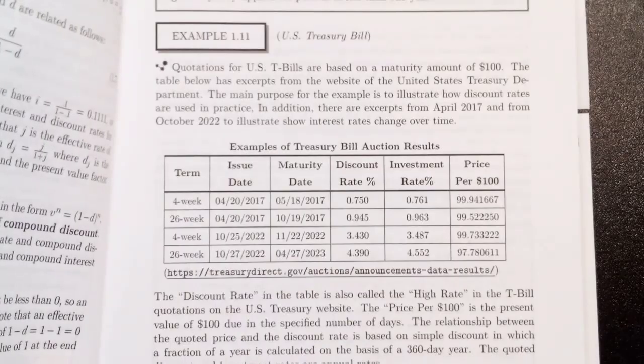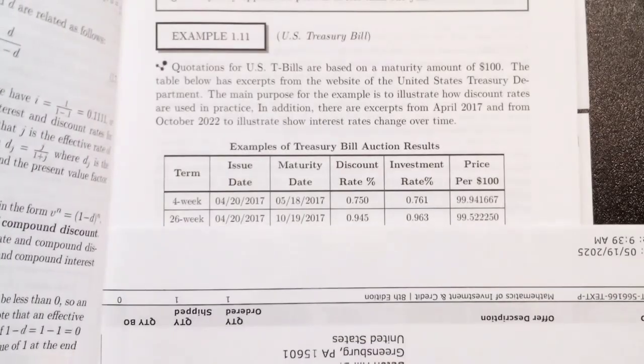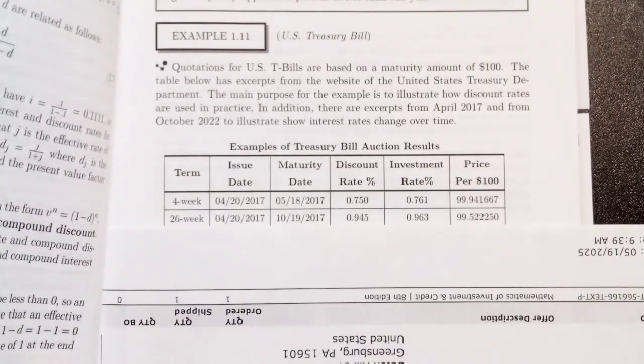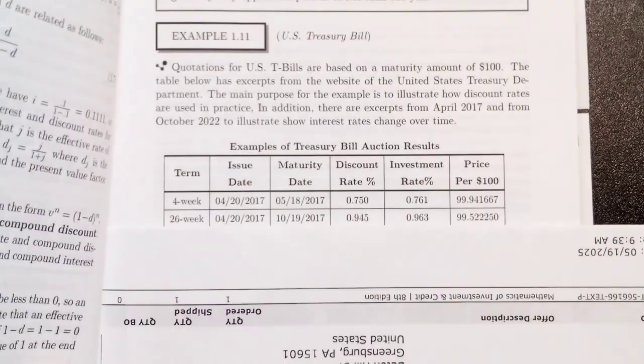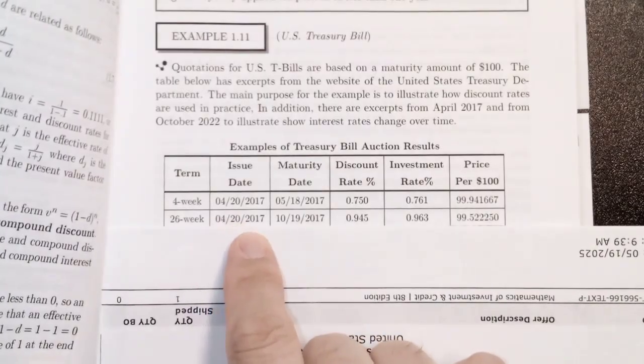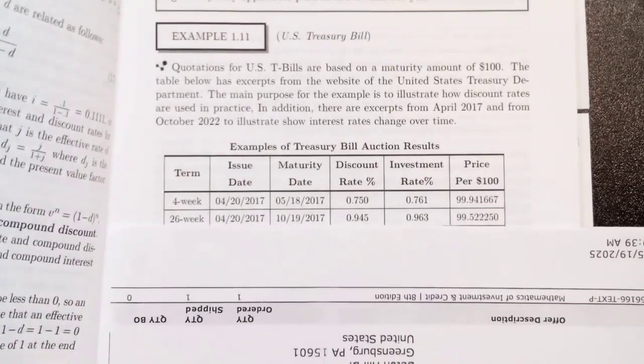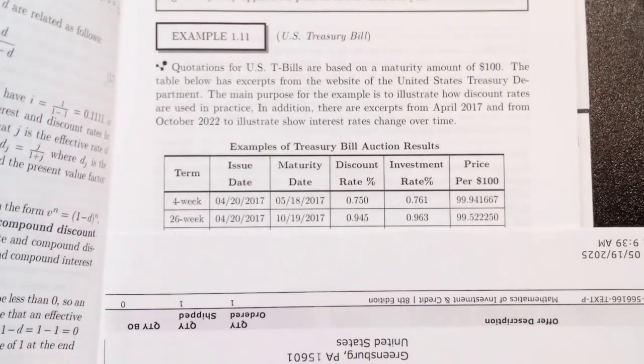The calculation I did is this one. So let's look at that row. A 26-week long bond issued April 20th of 2017, maturing October 19th, 2017, at a discount rate of 0.945%.